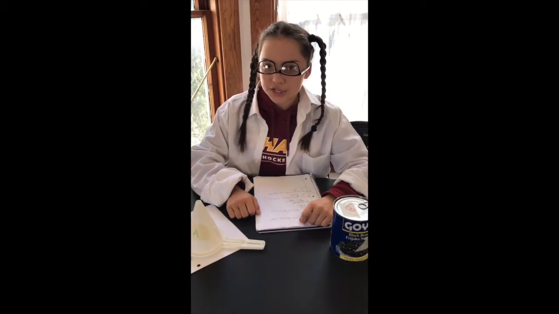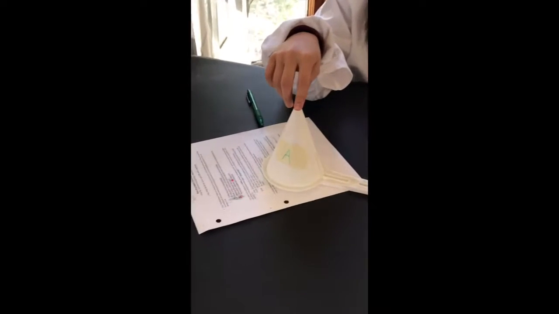We're going to start off section 2 by introducing our everyday objects. Object A is a funnel, also known as a cone. Object B is a can of Goya black beans. No, we are not sponsored by Goya black beans.